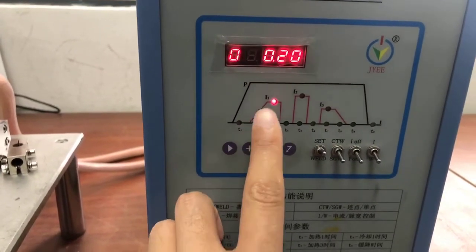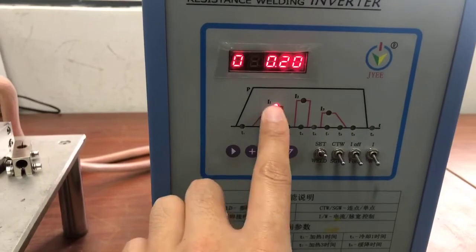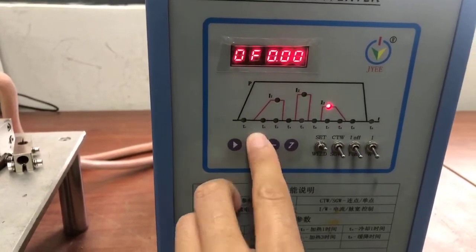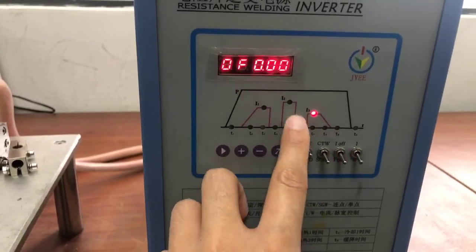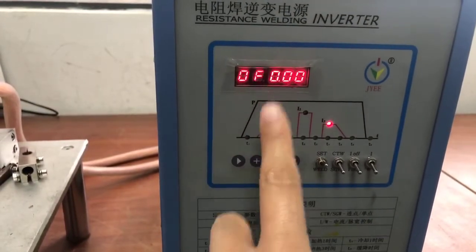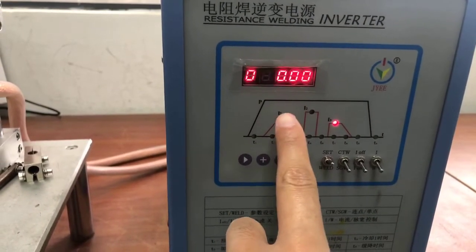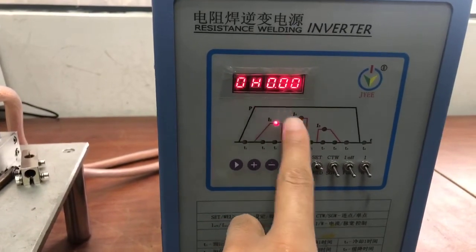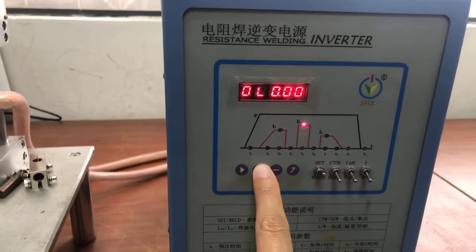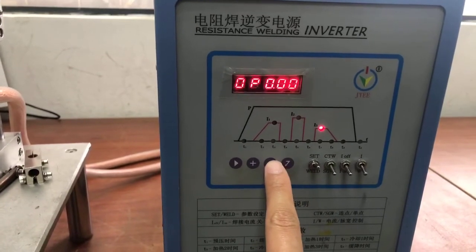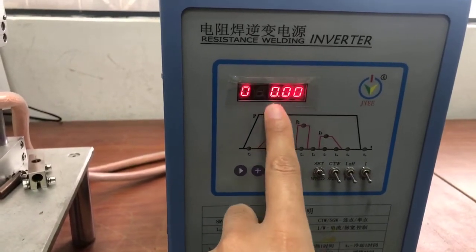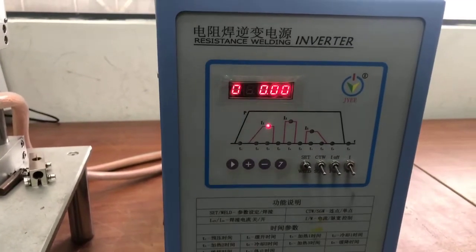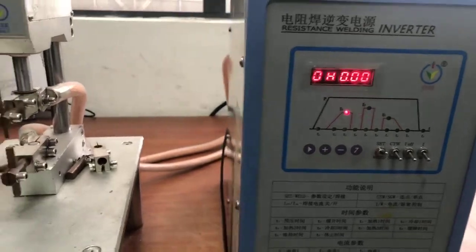This is DEF. D for I1, E for I2, F for I3. The lower limit set. Okay, and this HLP. H means the real detected. I1 real detected current display.